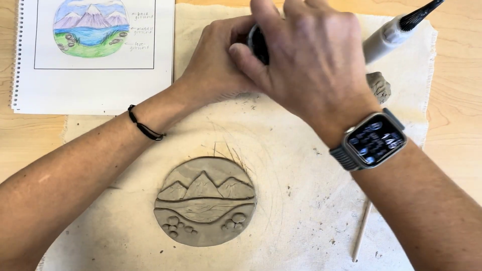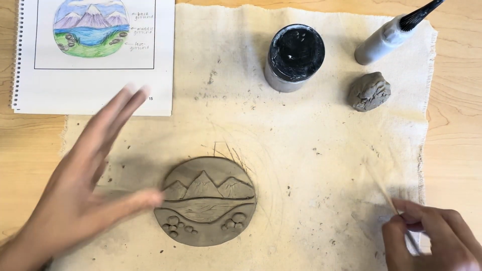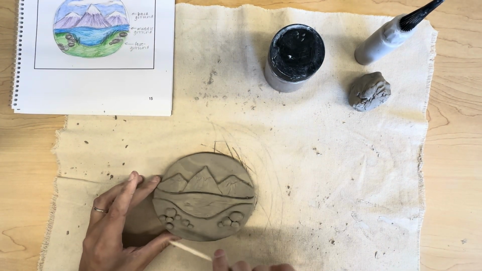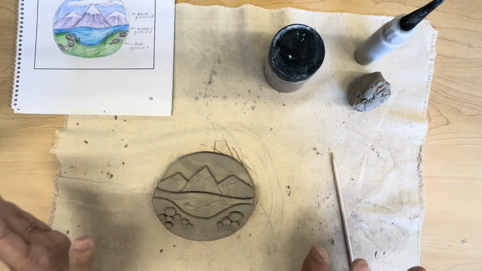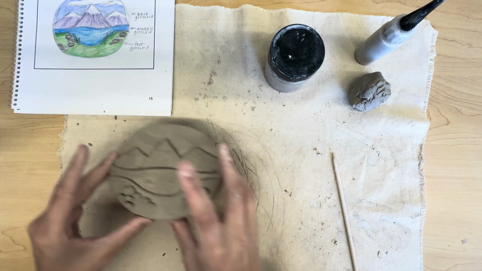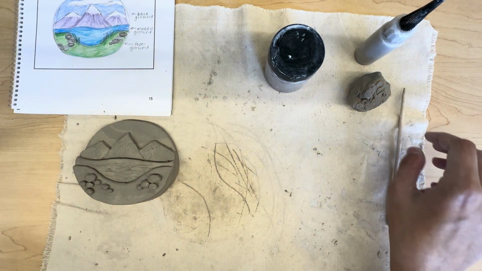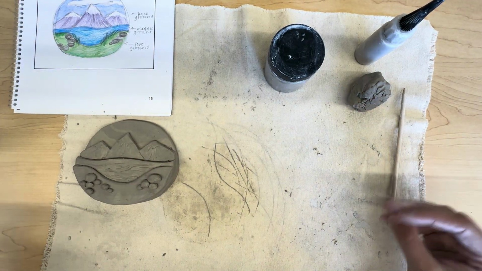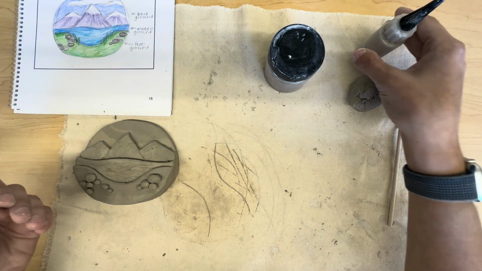Okay, so I have done a little bit of carving for texture. I have added some of the rocks in for relief elements. The last thing I want to talk to you about is something called slip trailing. Slip trailing is very cool. You can add some finer details this way.